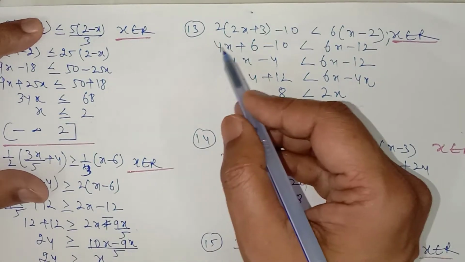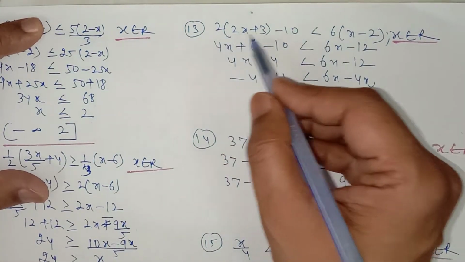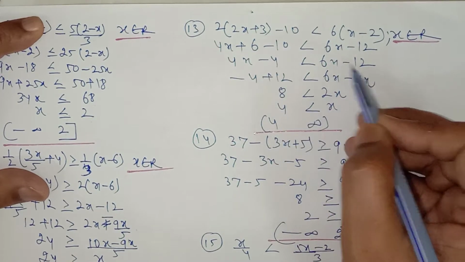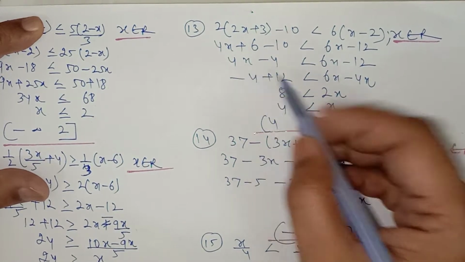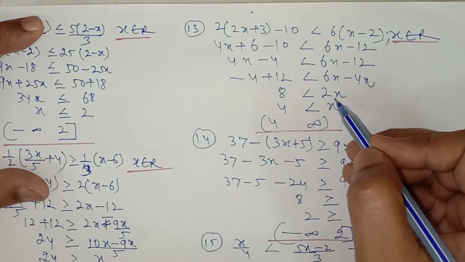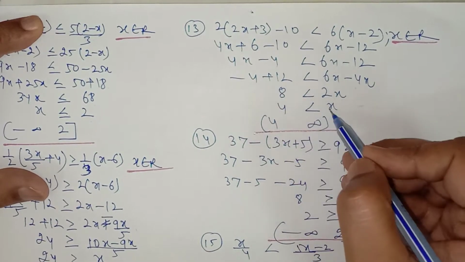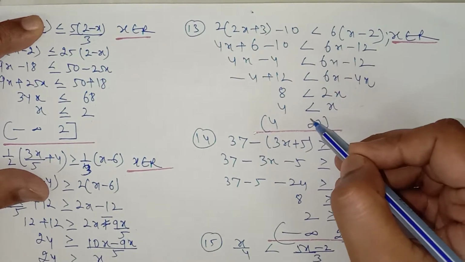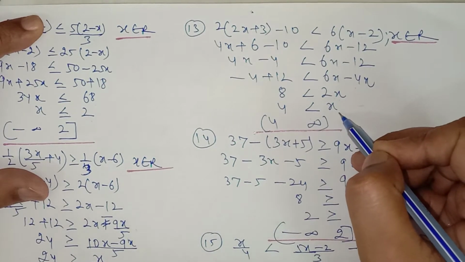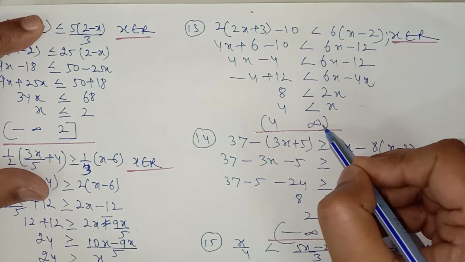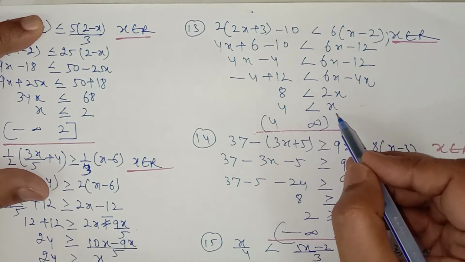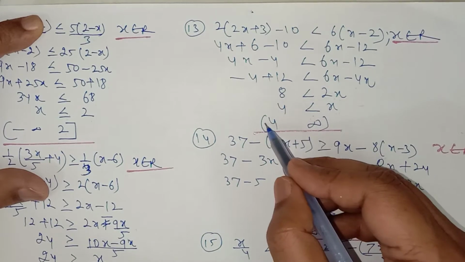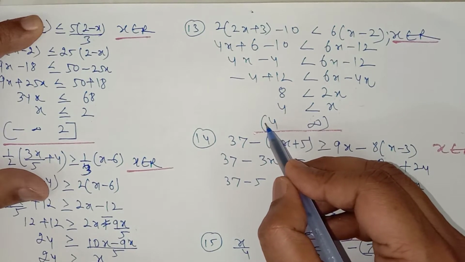Now in question number 13, again we have the linear inequality. Open the brackets, take the variable to the same side. I have taken 12 to the left hand side and 4x to the right hand side, 6 minus 4x, 2x, and plus 8. x is greater than 4, dividing the whole equation by 2, taking care of the inequality sign. The value of x is greater than 4, so it will be towards plus infinity, from 4 to plus infinity, and because the equal sign is not there, you have to put the open interval here.